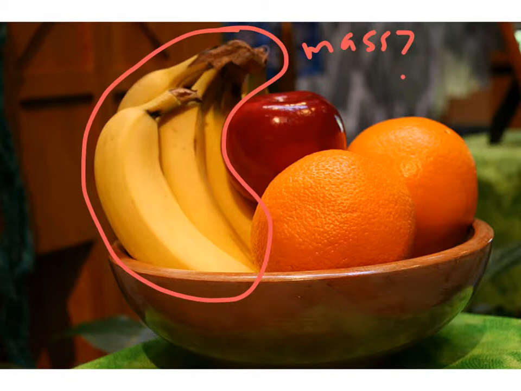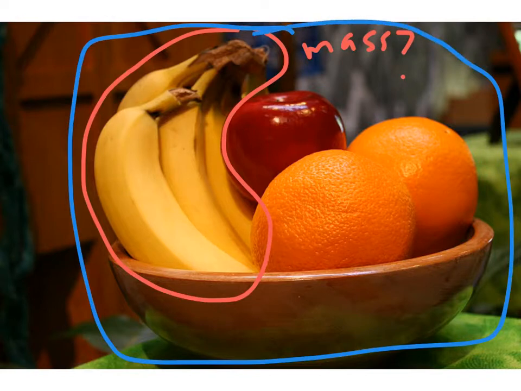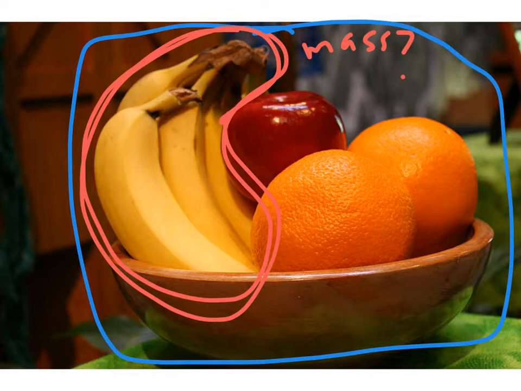Well, to figure that out, the first thing I would do would be to put this entire bowl of fruit on a balance and get the mass of the entire bowl of fruit. Then I would take out just the bananas and put them on the balance and get the mass of just the bananas.